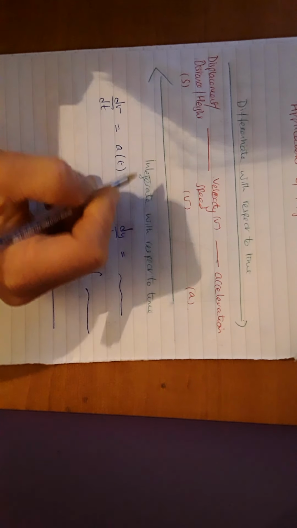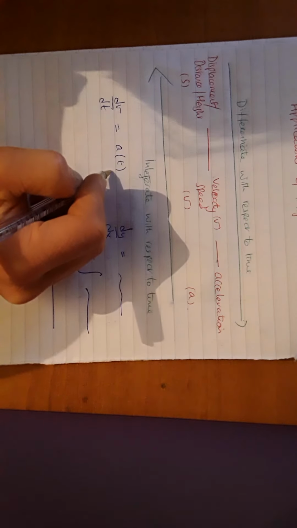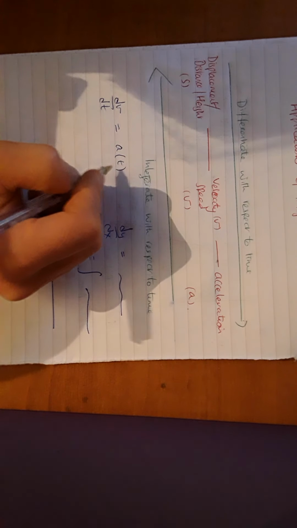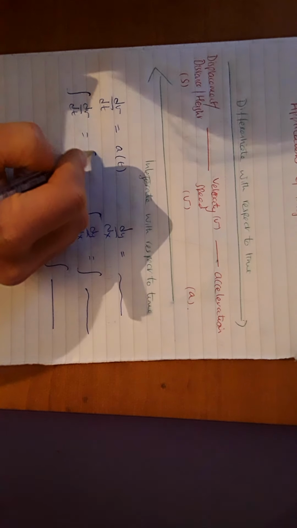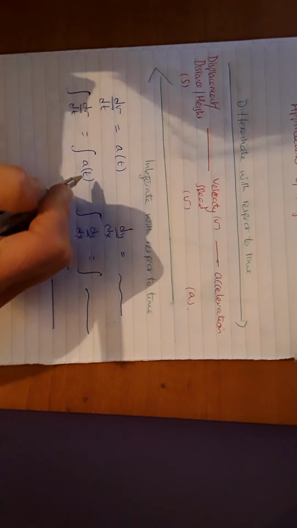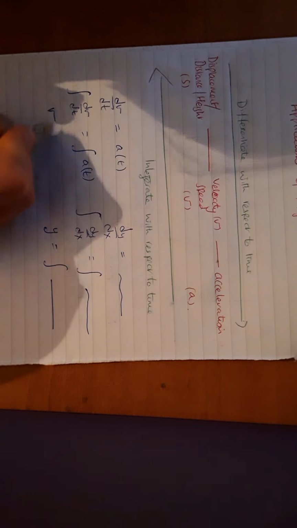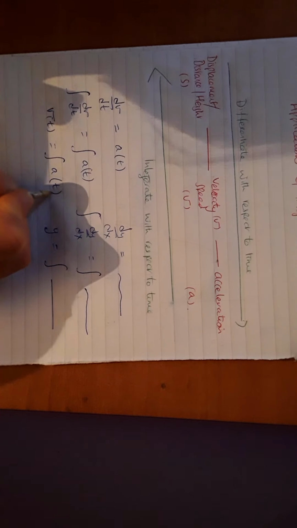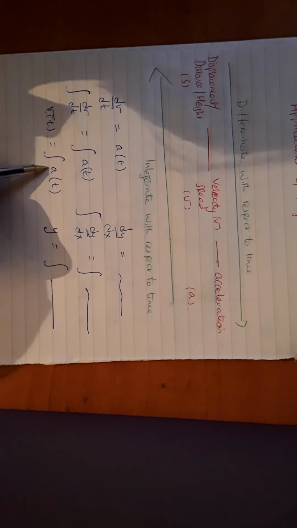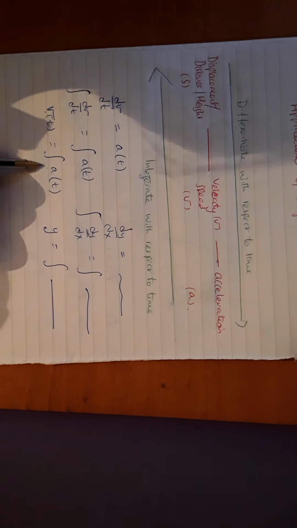So dv/dt is differentiating the velocity, and it gives you the acceleration. If I integrated dv/dt, I integrate a(t) to keep them balanced. When you integrate dv/dt, you get v(t), which equals the integral of a(t). So the velocity is equal to integrating acceleration. Okay, so that's your method.